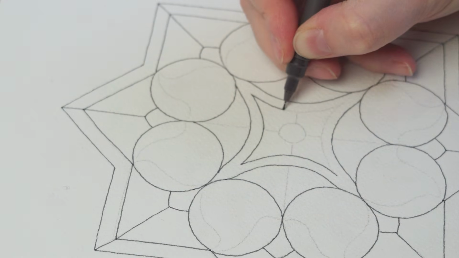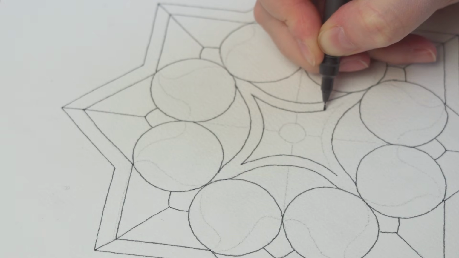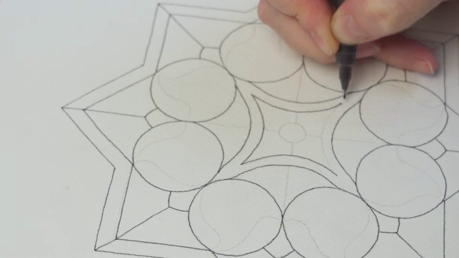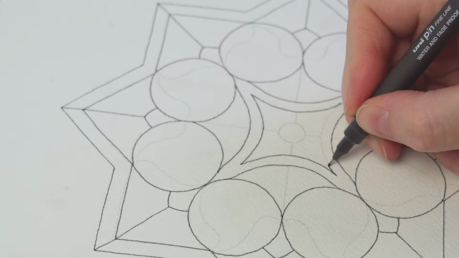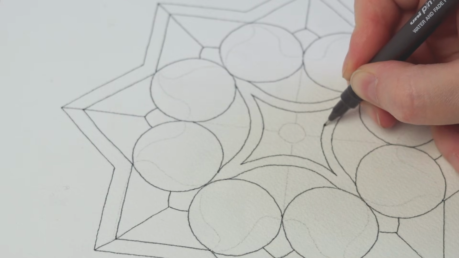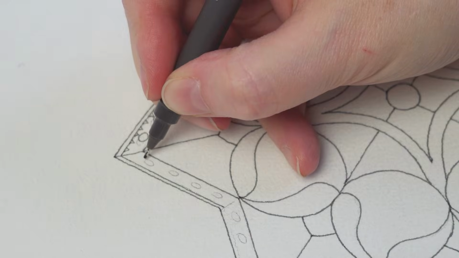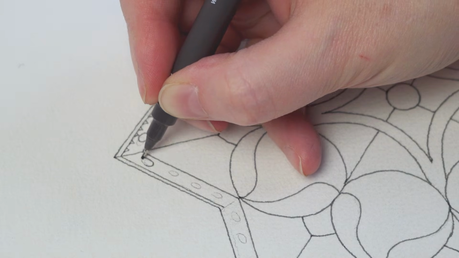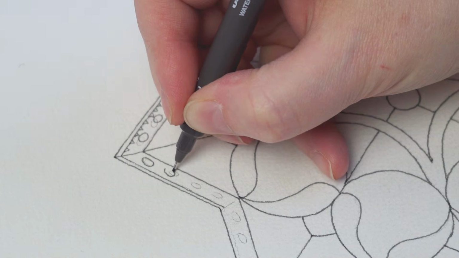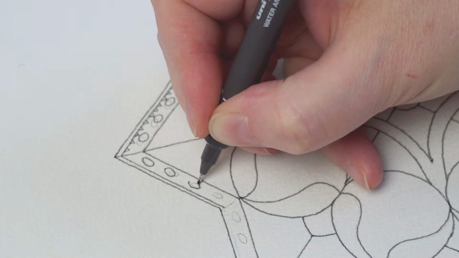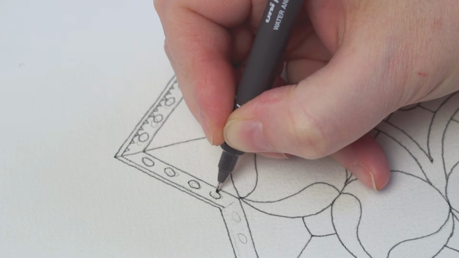And then once I've got that structure all in place, it's time to move on to some of the details. I used a light pencil to put in roughly where I thought the details would go, and then slightly correct that when I go over with the pen.